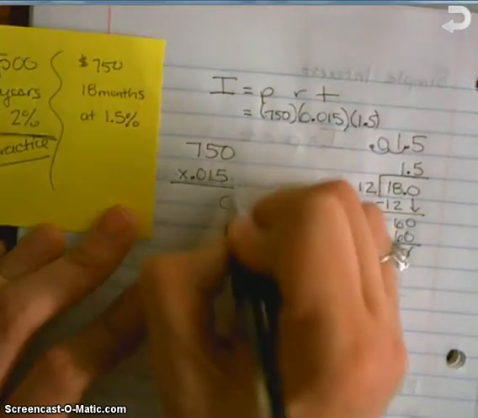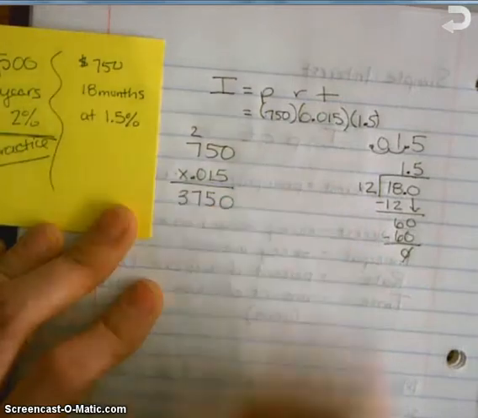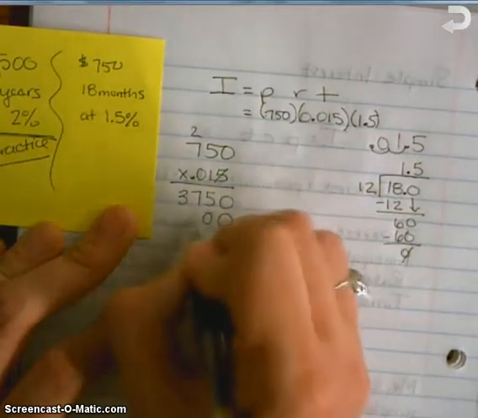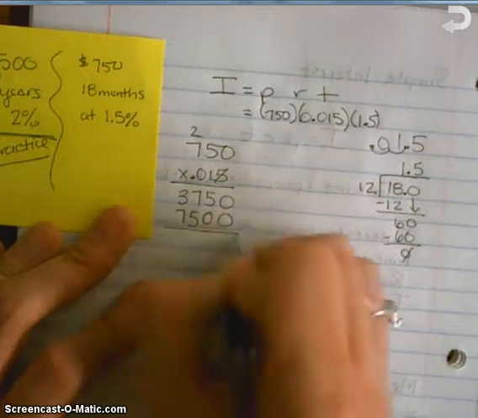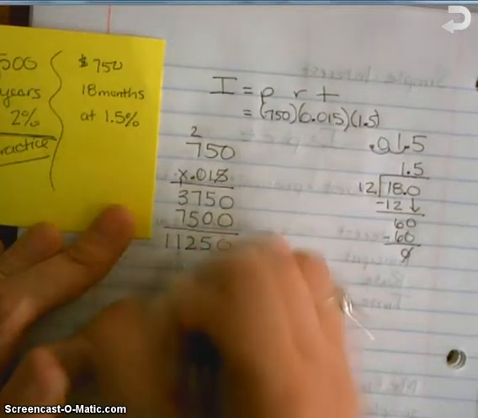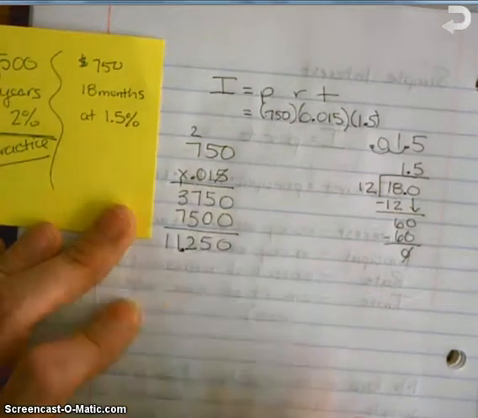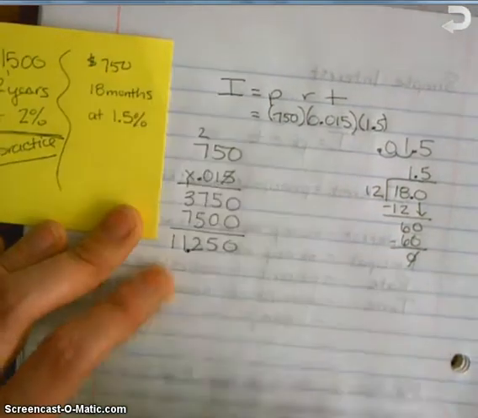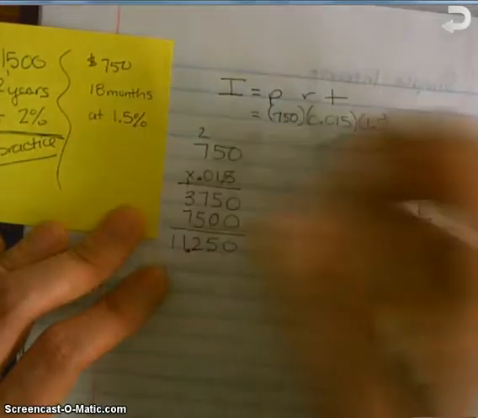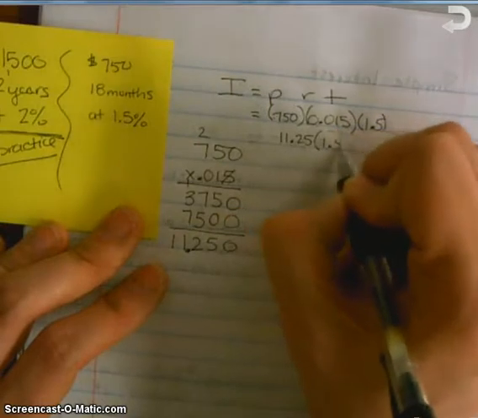5 times 0, 5 times 5, 5 times 7. Bring down a 0, 1 times 0, 1 times 5, 1 times 7. Okay, and I had 3 numbers to the right of my decimal, so I have to move it 3 numbers back. Okay, I don't need the 0 on the end, so my answer is 11.25 hundredths. So I have 11.25 hundredths times 1 5/10.